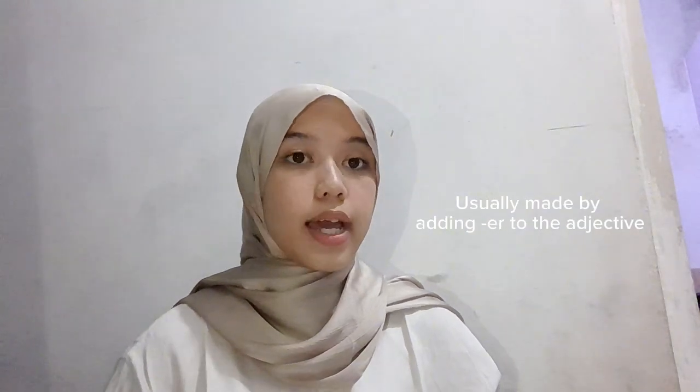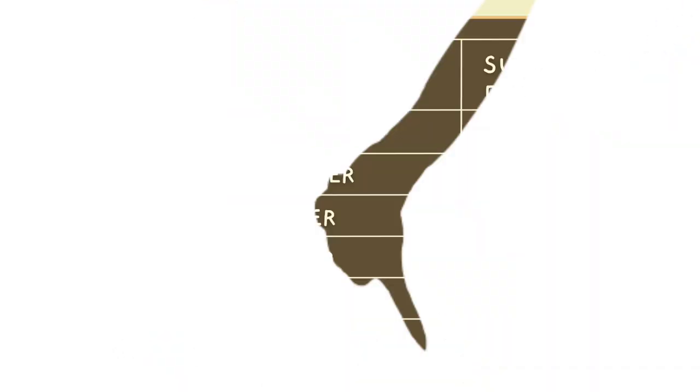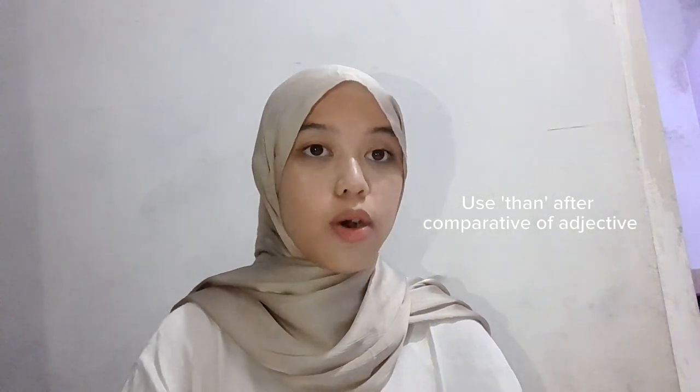Let's move to the other degrees, comparative degrees. To compare two people or things, we use the comparative form of an adjective. The comparative form is usually made by adding er to the adjective. Let's see the table first. Right? From adjective to comparative. For example, in the sentence, Karina is older than Winter. For some nouns, we often use the word than after the comparative form of the adjective.